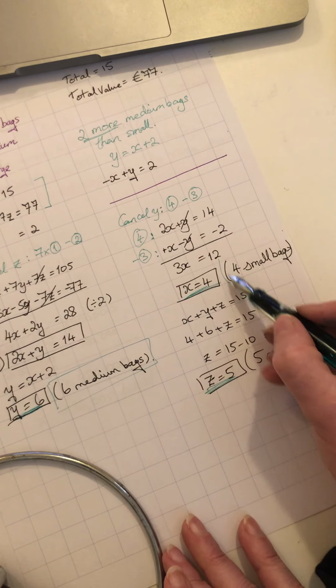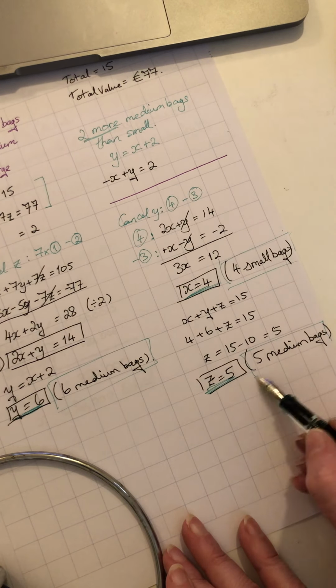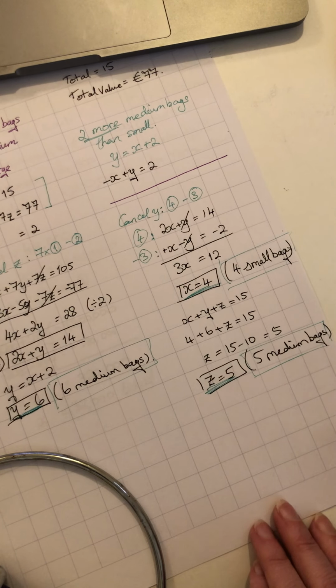6 medium bags, 4 small bags, and 5 large bags, and they add up to 15, which is what we wanted.